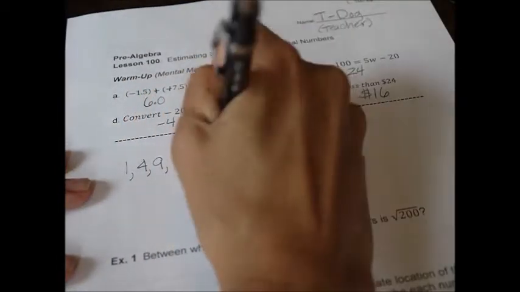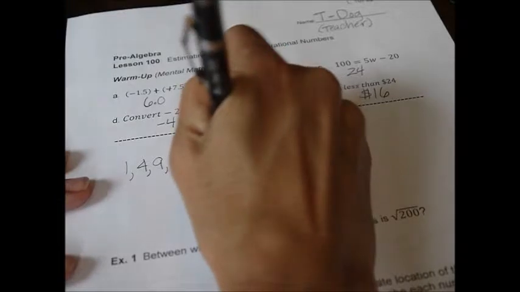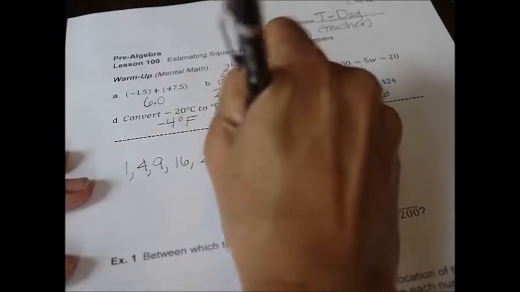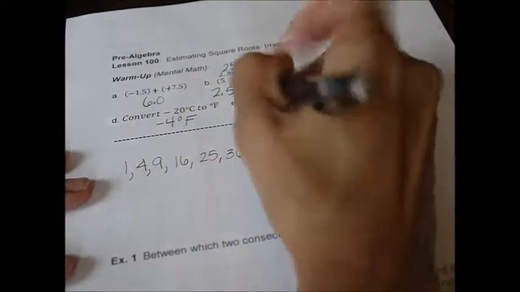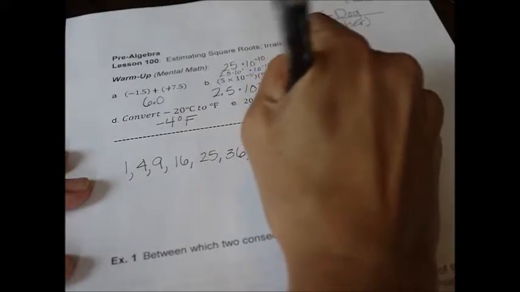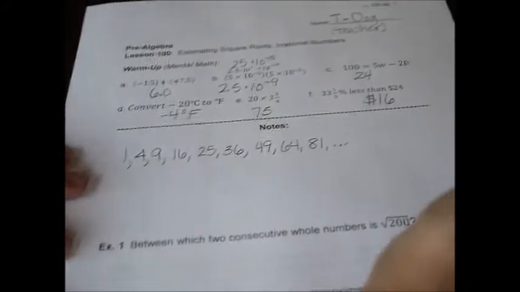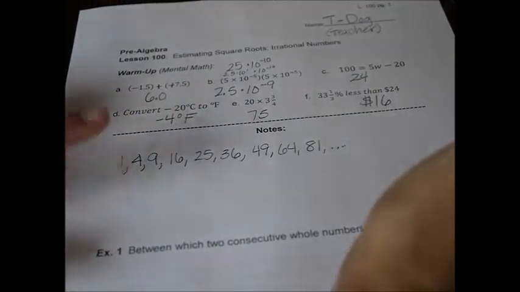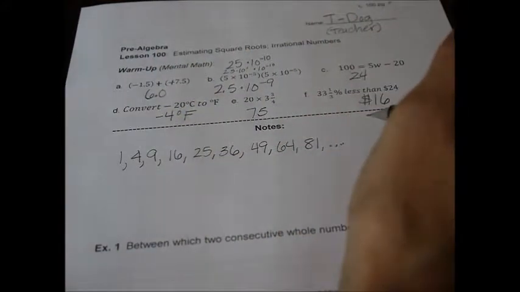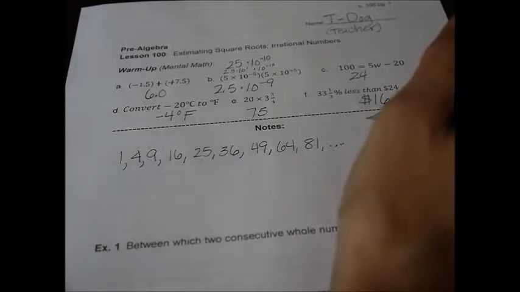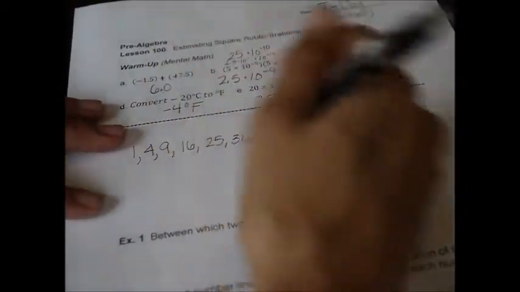If you could get good at writing these without having to say in your head, oh, okay, 6 times 6, 7 times 7, that's the best way to do it. Okay, so those are the magic perfect squares. Knowing these will, for the rest of your life, help a lot, okay? And it's just fun. So, now the square root of a perfect square is an integer.